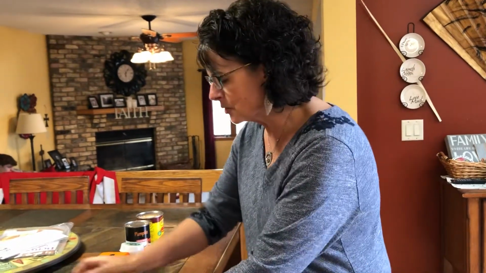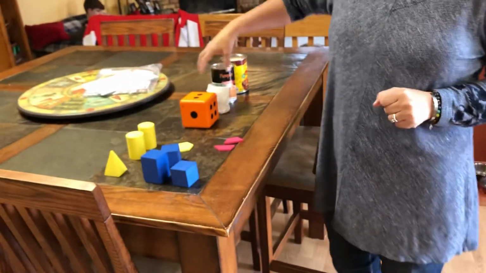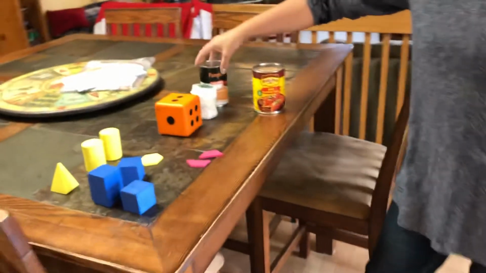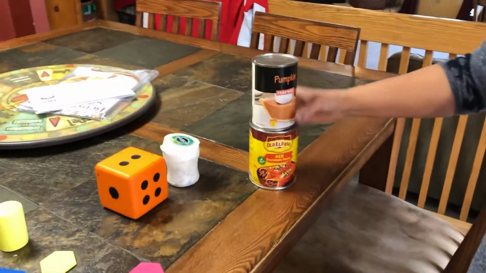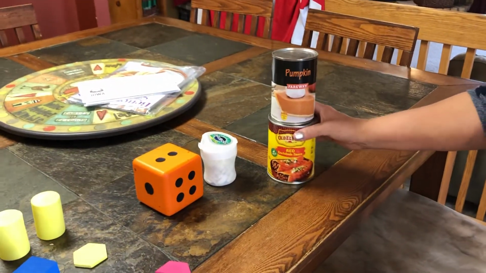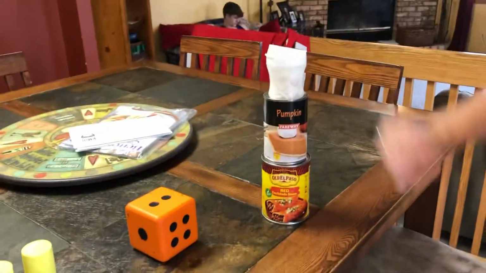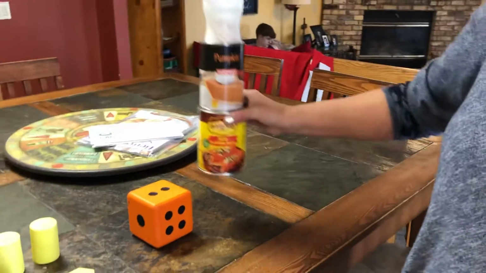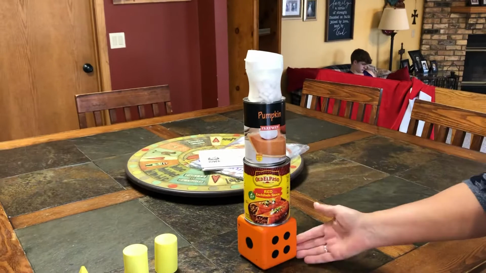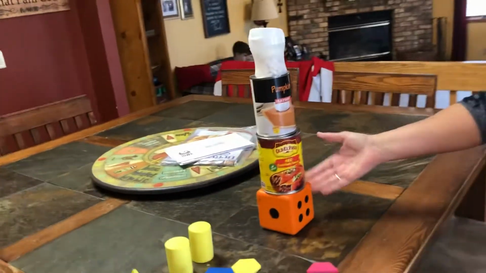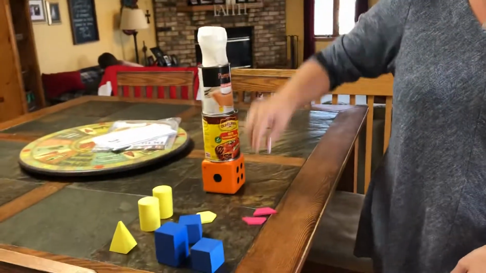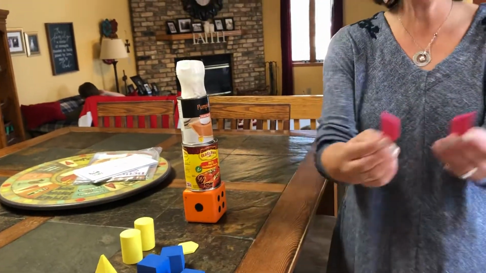See what you can build with some shapes at home. For example, I found some cylinders in my cupboard. I could build a cylinder tower. I could have the base of my tower be a cube. See what things you can find at home and what creative ways you can build. And then tell moms and dads which ones are 3D and which ones are flat and are 2D.